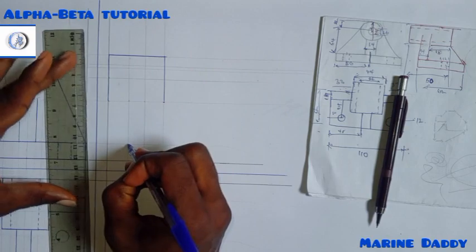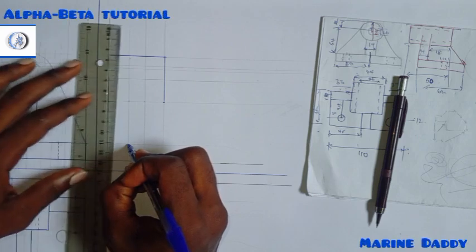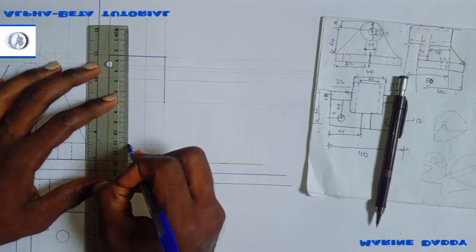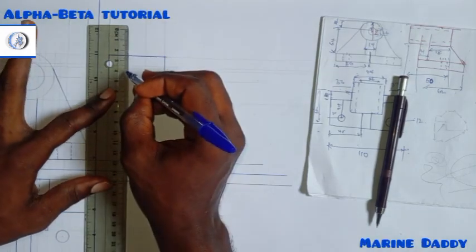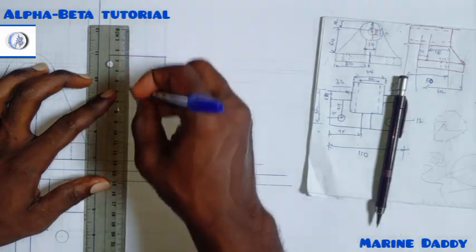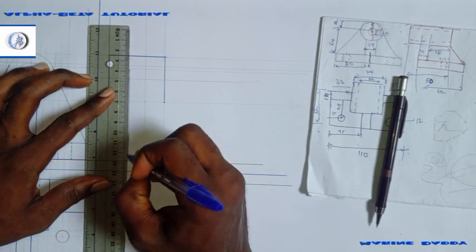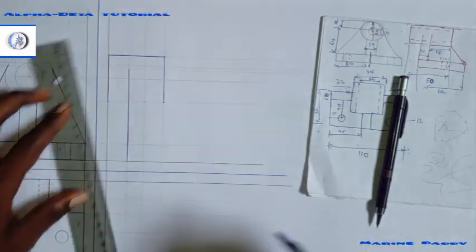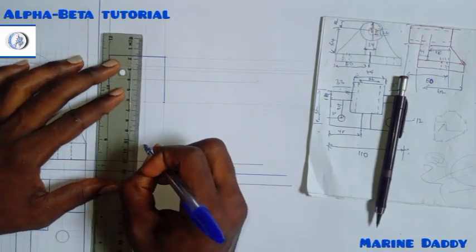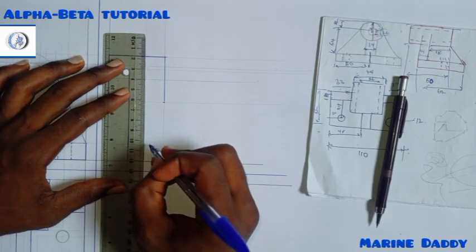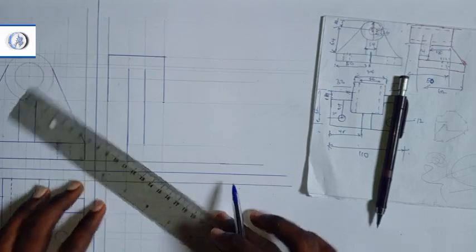So from this part of the diagram to this side, that's to this side, down to this place, going to be thick. Then this side also down to this place.